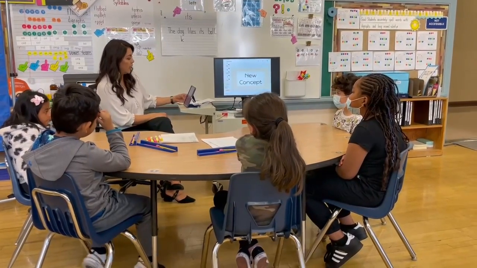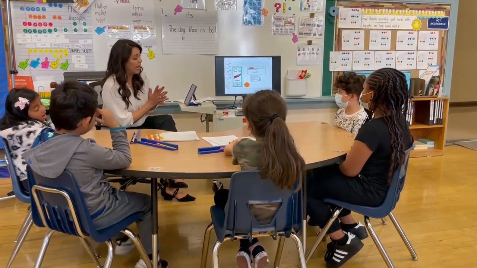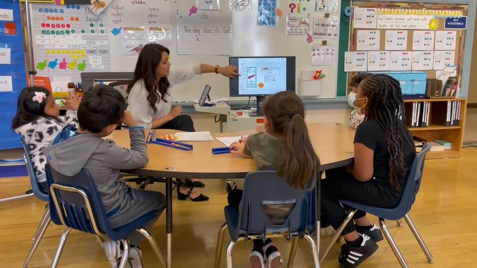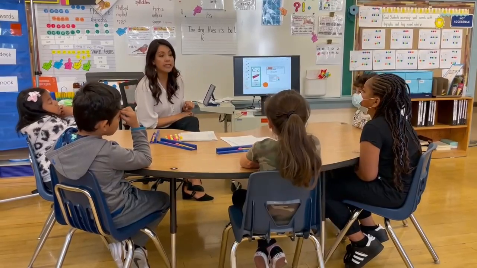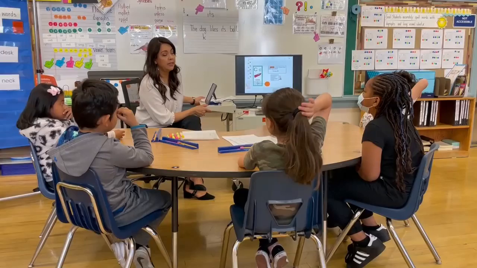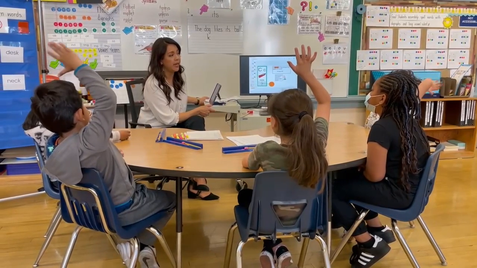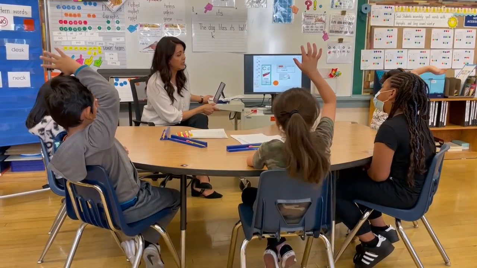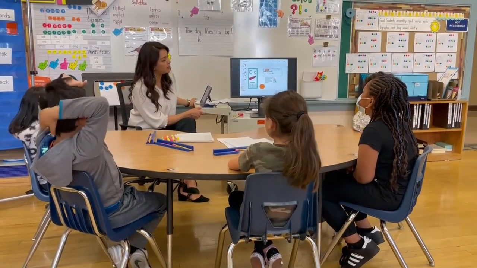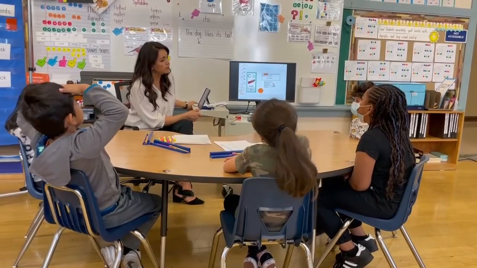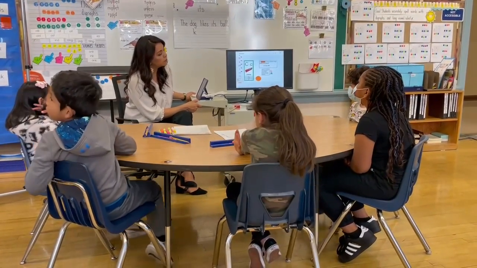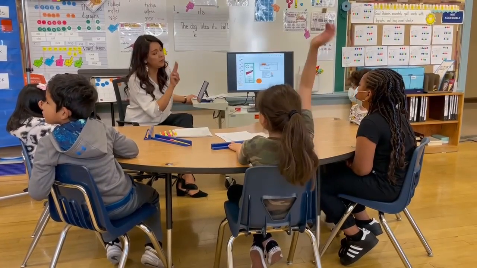Good job, you guys. All right, so our new concept is actually working on CK, right? We've been talking about CK, and we know that it's called a digraph. Who remembers what a digraph is? Anybody? I love that Alina raises her hand. Thiago, do you know what a digraph is? Why do we use the orange chip when we hear the digraph sound? Because. Does anybody remember why we do? What's the digraph?